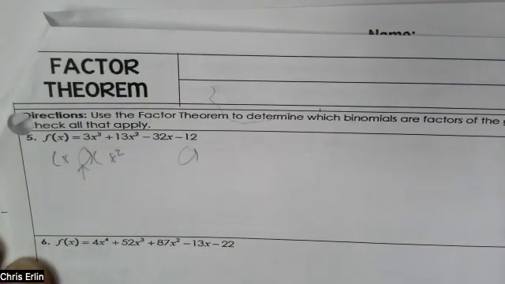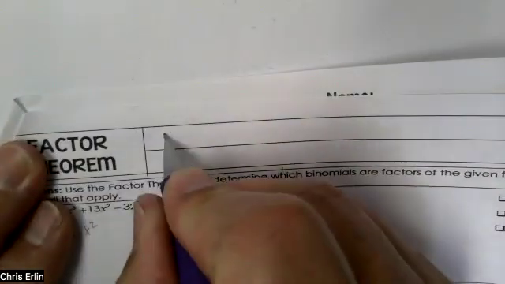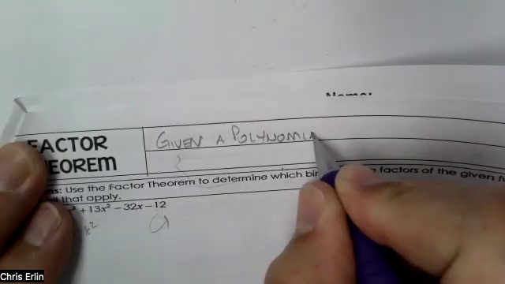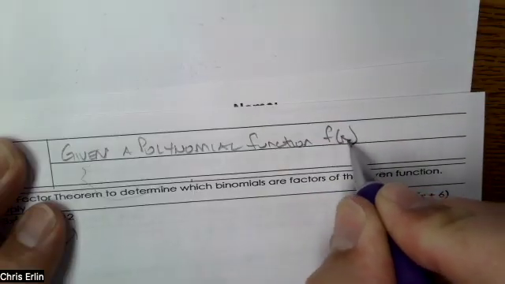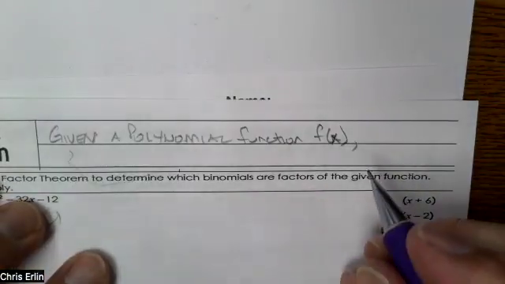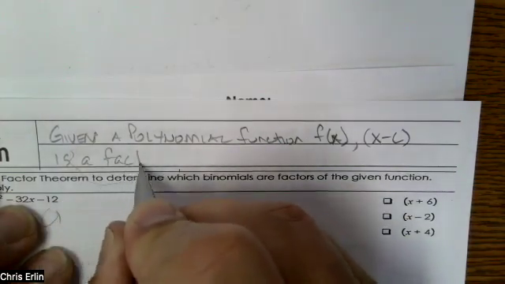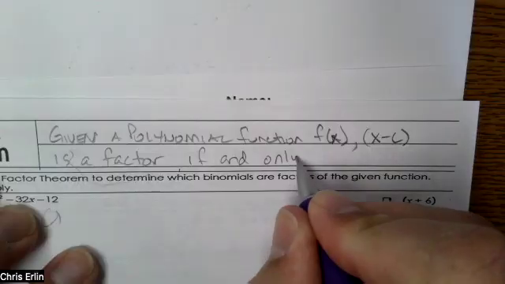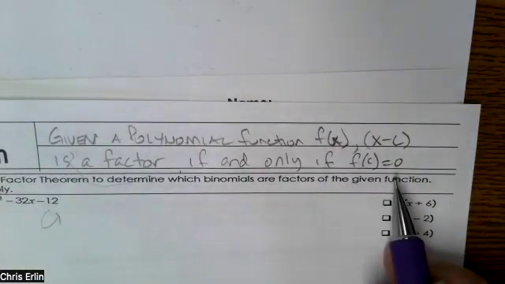So the factor theorem says that given a polynomial function f of x, x minus c is a factor if and only if f of c is equal to 0.